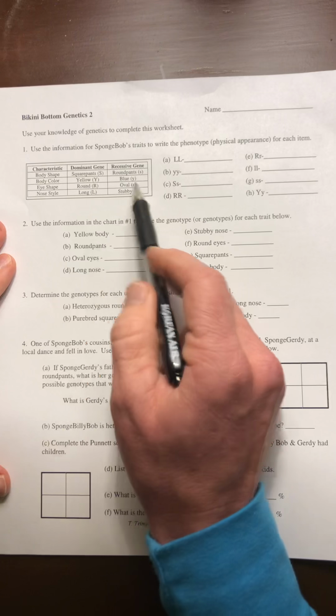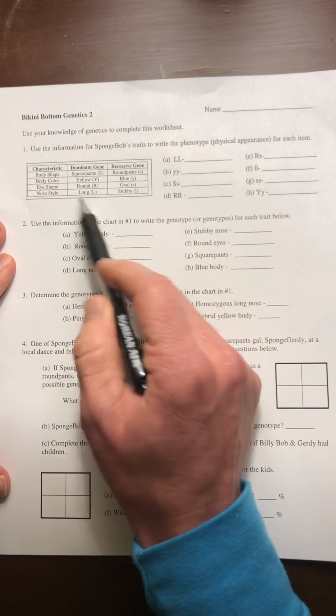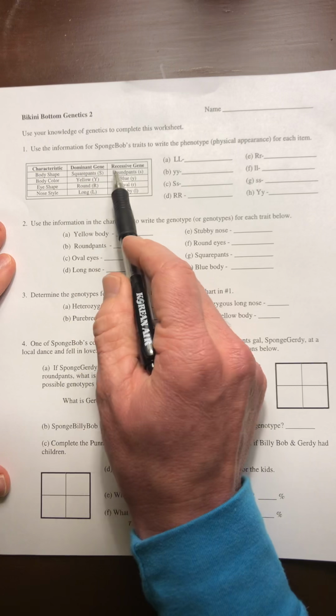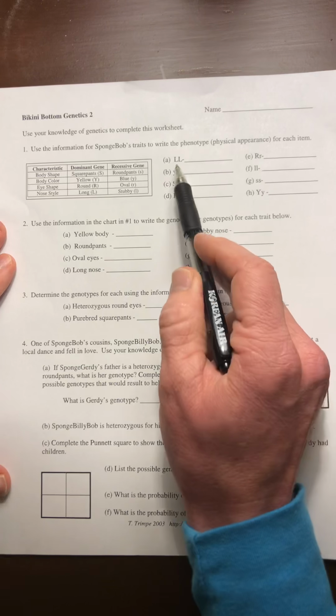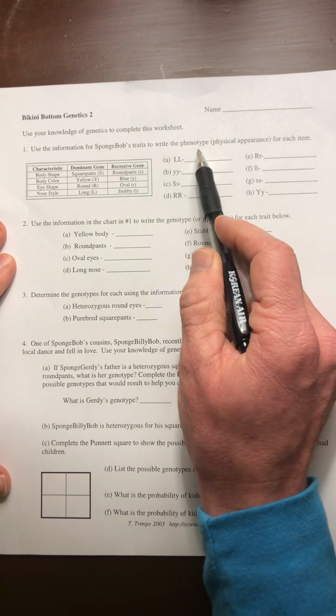Okay, so you can see the table here. You can see the different letters, S, Y, R, L. These characteristics, the dominant and recessive, are going to pertain to this. So given genotypes, figure out the phenotype of it.